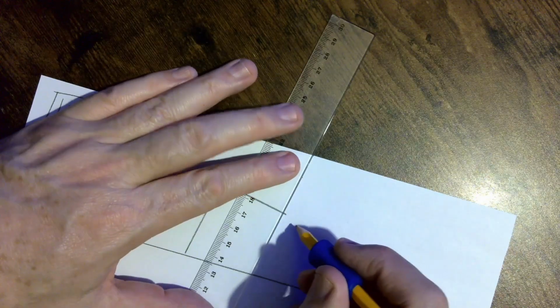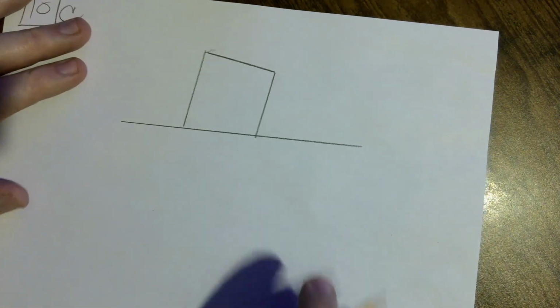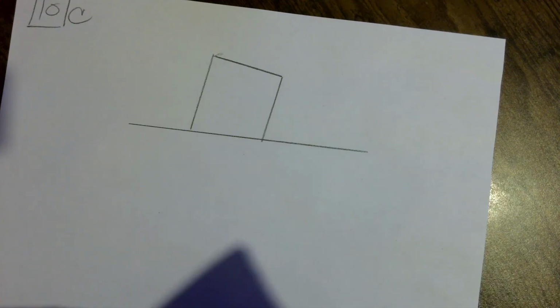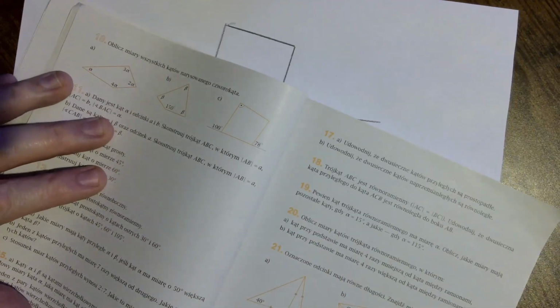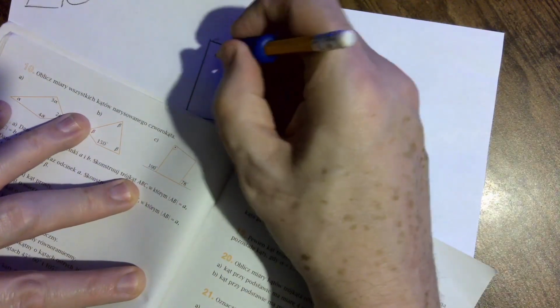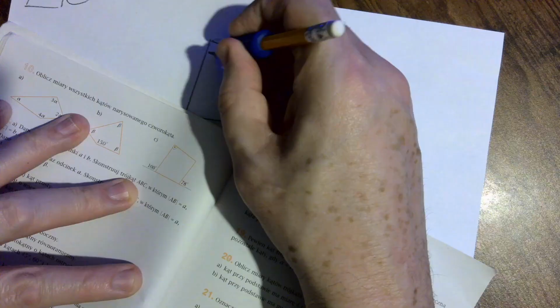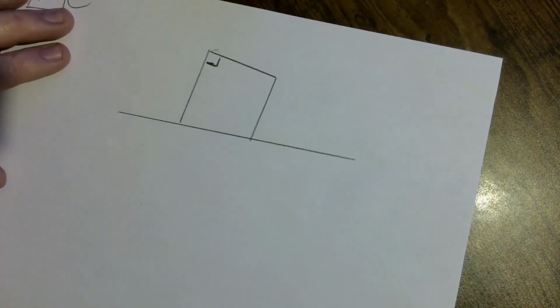And then down here for, I don't know what that angle is. Again, if we were to look at the book here, we're on page 44. I'm just copying this sketch. And where this puts an angle and a dot, my tradition is just put a little square thing. That means 90 degrees. That means 90.